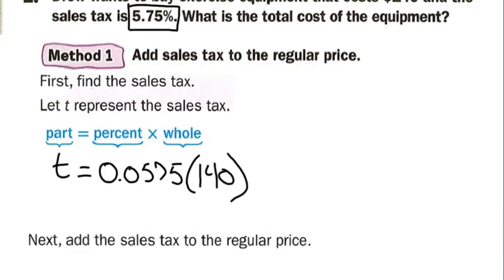So if we multiply those out, we find that the amount of tax you pay is $8.05. So we've got $8.05 worth of tax.